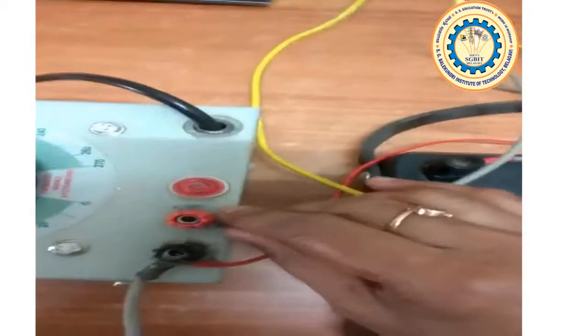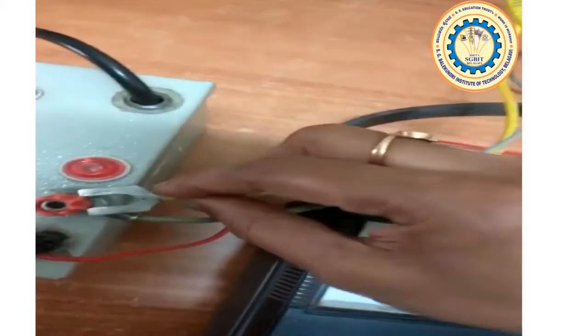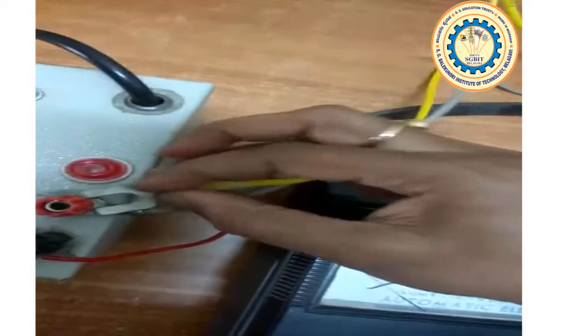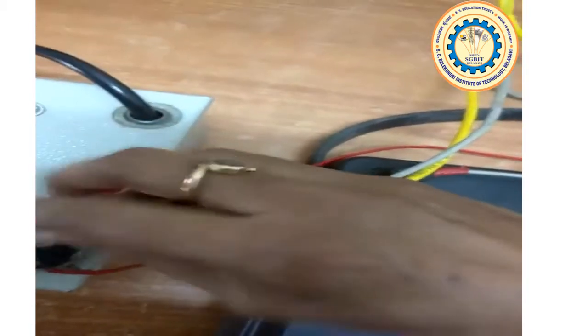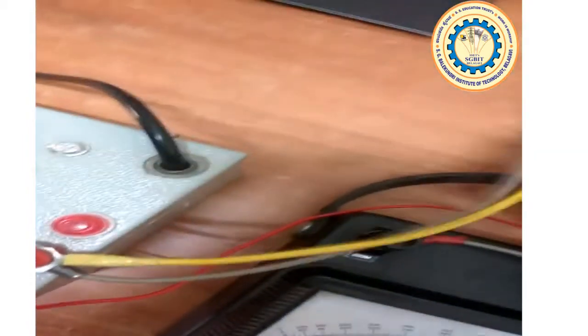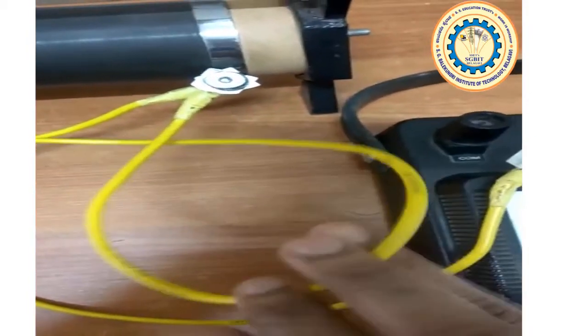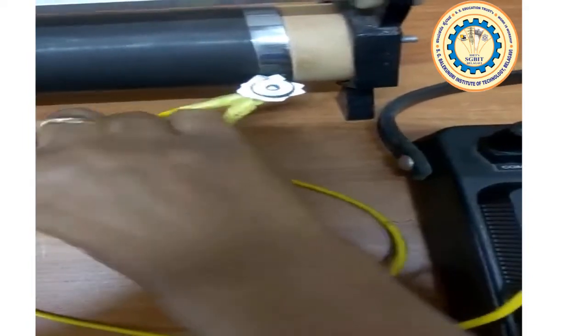Now we will connect from the auto transformer to the rheostat. So this is connected to the rheostat here. Then from the rheostat we have this connection.